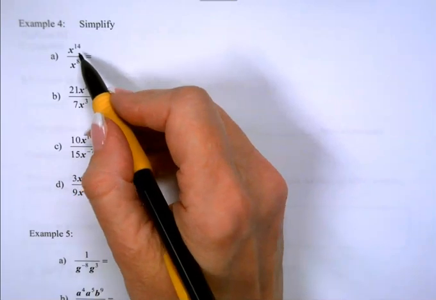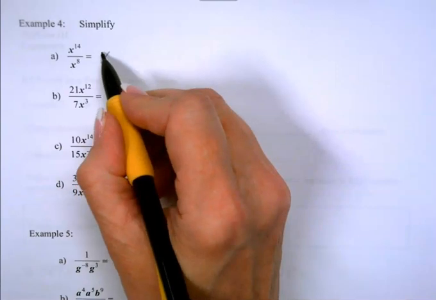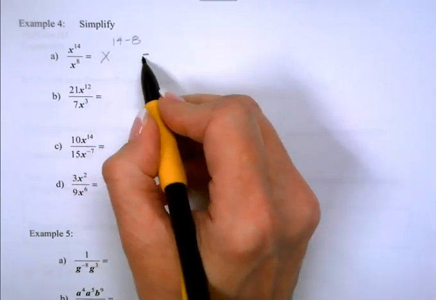On example 4, I have division now. If they're the same base, you can subtract the exponents. So that's 14 minus 8. And that will give me x to the 6th.